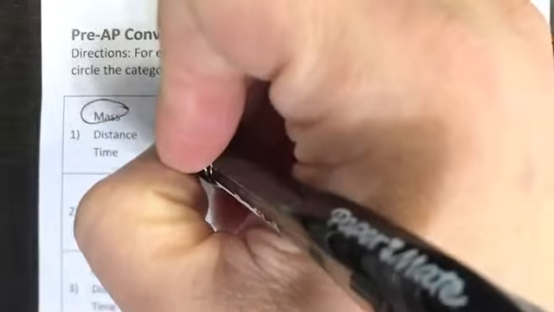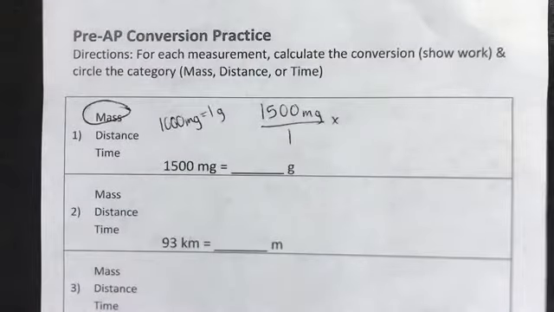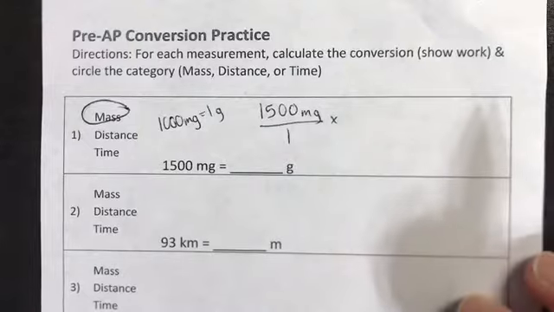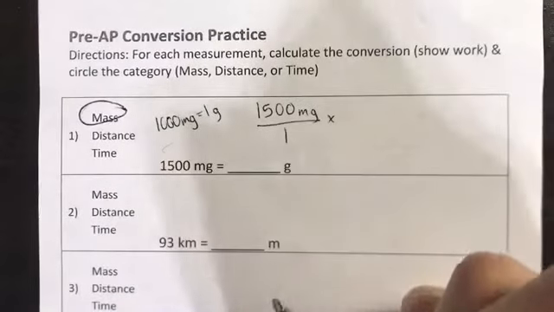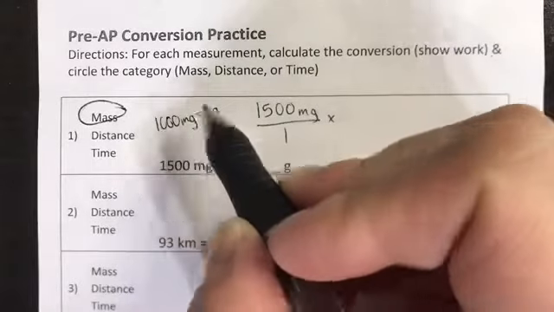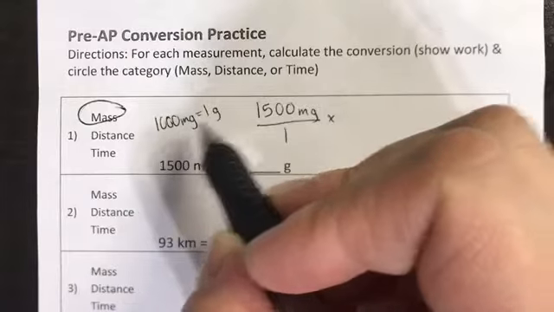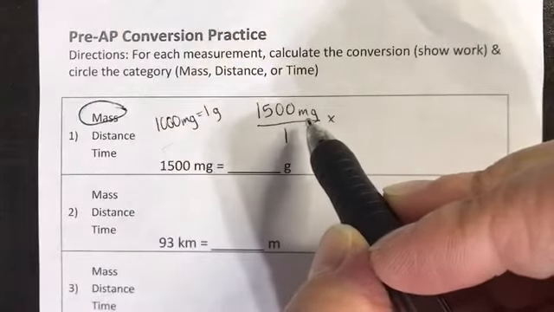Your conversion factor in this case is that 1,000 milligrams is equal to 1 gram. You need to have the conversion factors memorized to be successful in the quiz. You will not be given those in the quiz, so you need to memorize that. 1,000 milligrams equals 1 gram. Now you're going to take that conversion factor and turn it into a fraction. So one of these is going to be the numerator and one of these is going to be the denominator. Which one it is depends upon what you've got.